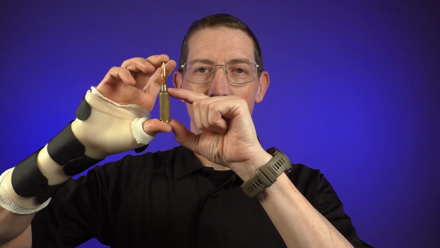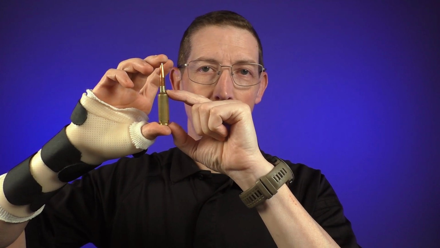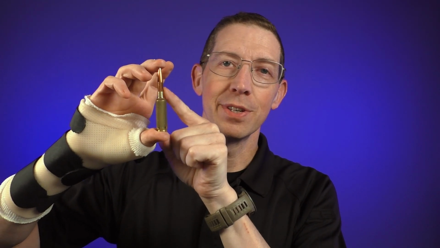So, if I get variations in my headspace, my shoulder bump, whatever you want to call it, on your case, I'm going to get variations in my seating depth. It's important to understand that that seating process is reliant upon the sizing process if we're really considering what the case does when the primer gets struck.